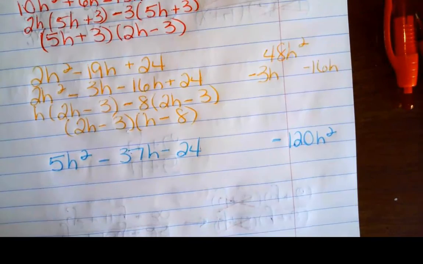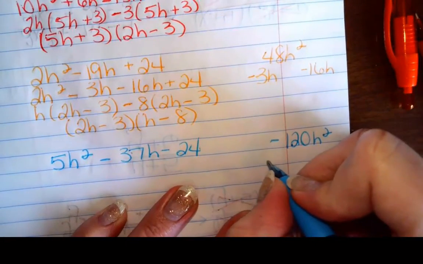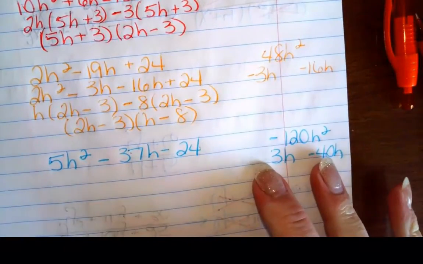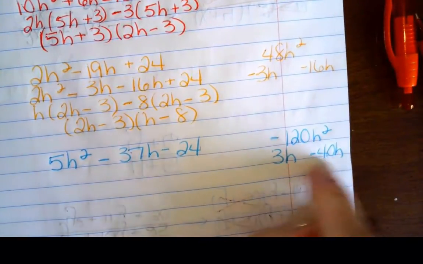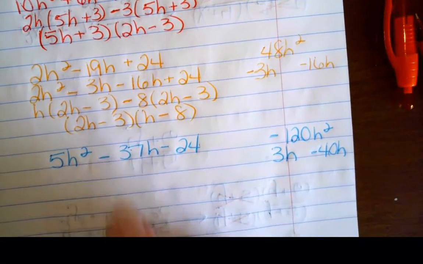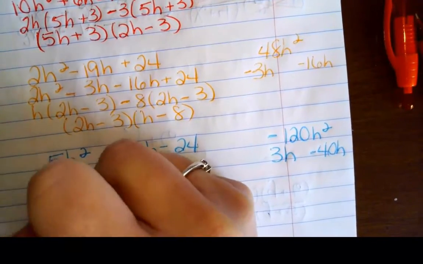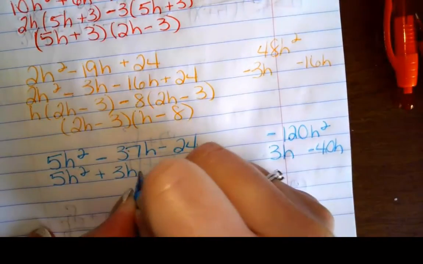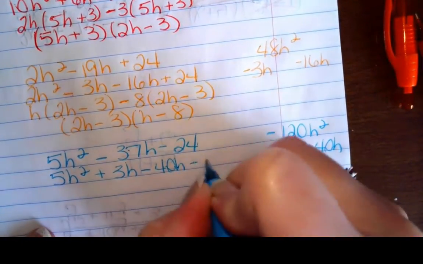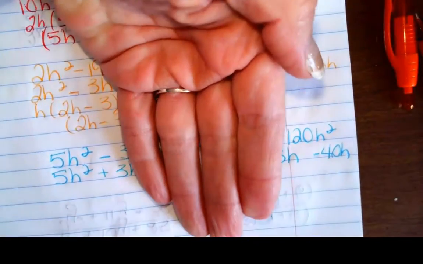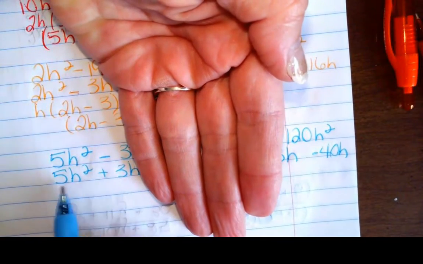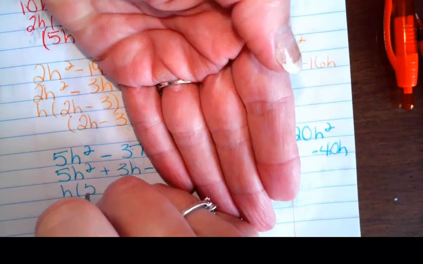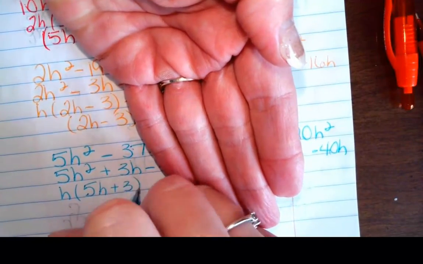And that is going to be, let's do positive 3h and negative 40h. So multiply those together, I get this. Subtract them, and I get this. So rewriting, I've got a 5h squared, a positive 3h, a negative 40h, and a minus 24. So looking at your first two, there's no constants in common other than 1, but I can pull out an h. So that leaves me with a 5h plus 3.